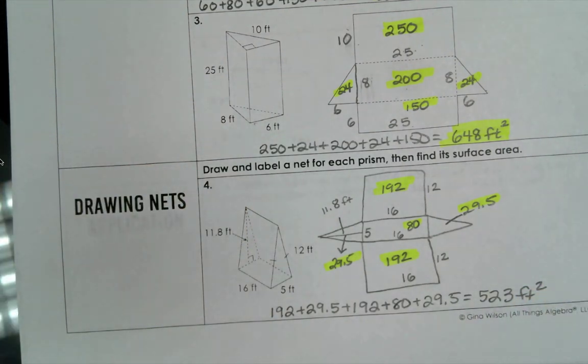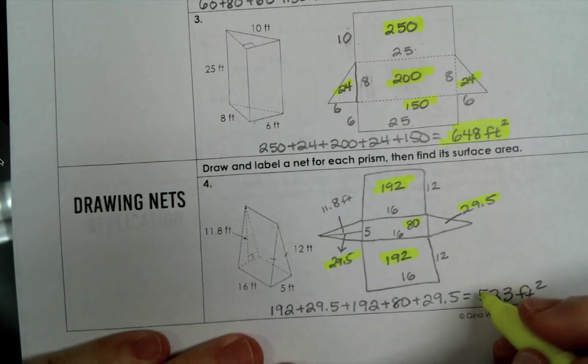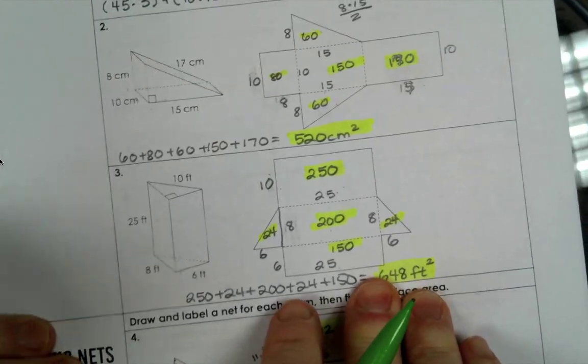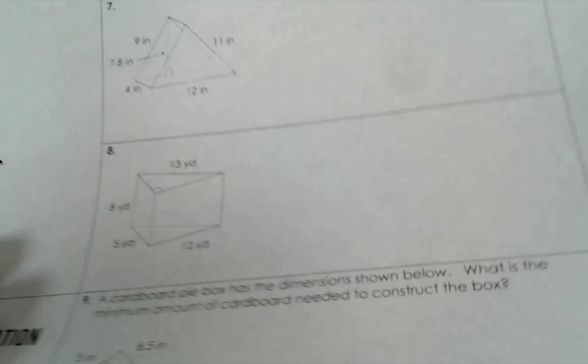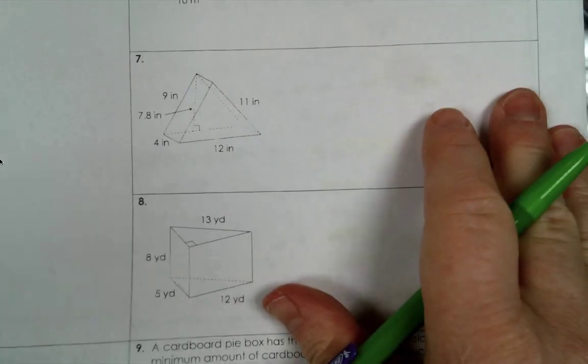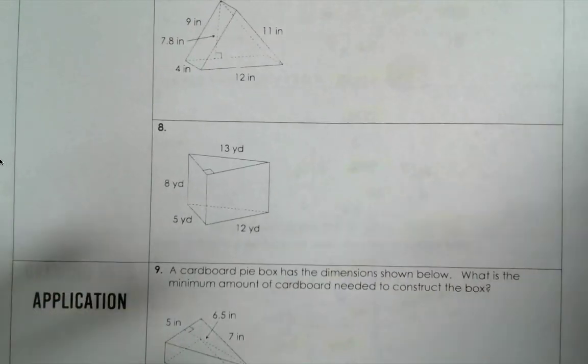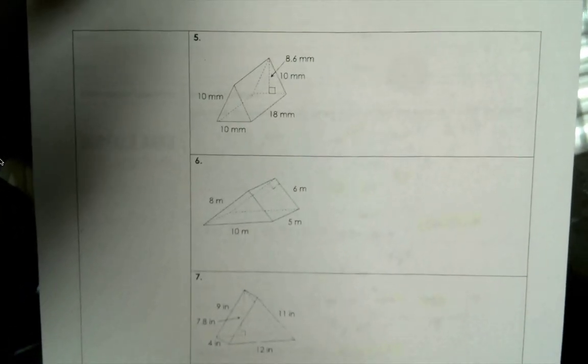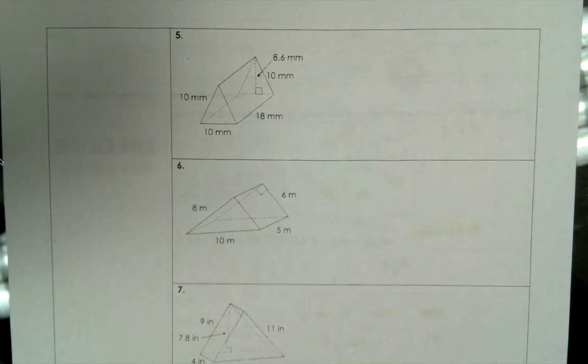Here we go. So, let's look at another one. There are 4 more, and in class, I would have you work on these independently and we would check them.